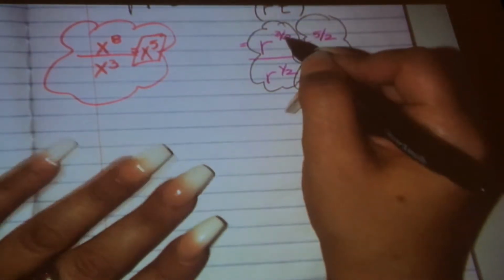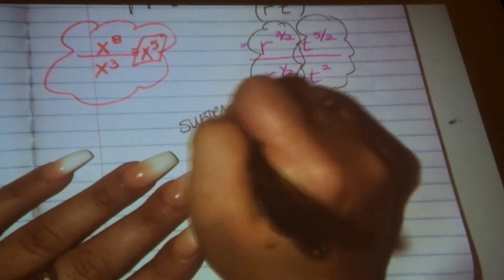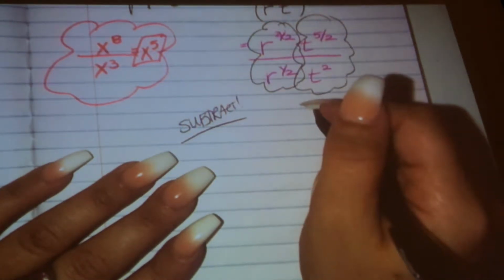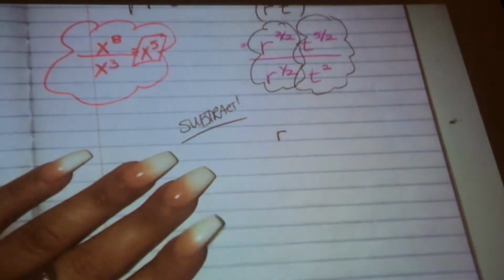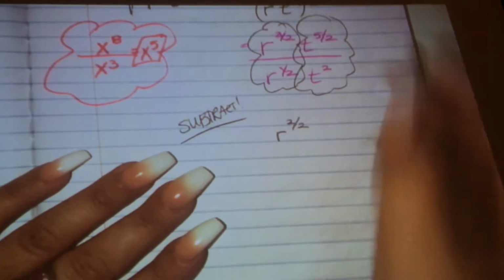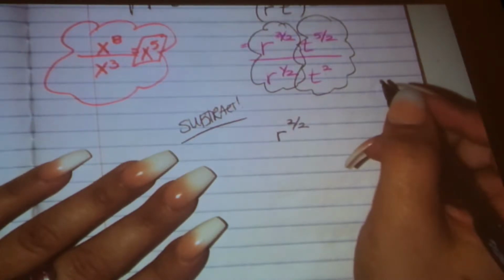Well, what's 3/2 minus 1/2? Guys, it's a common denominator. What's 3/2 minus 1/2? 2/2, which is just 1. So you just have r. And then what's 5/2 minus 2? What is 5/2, you guys?